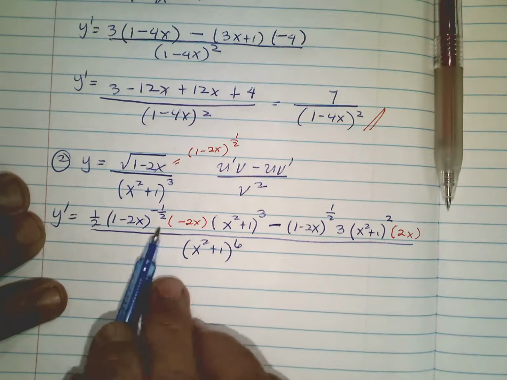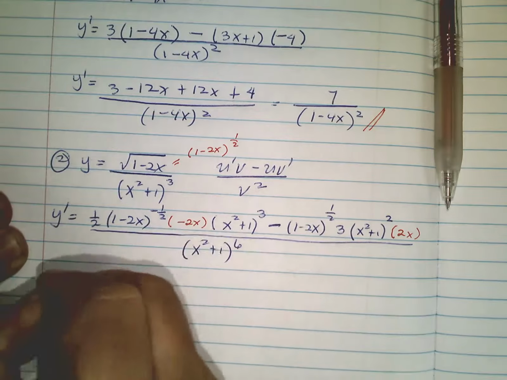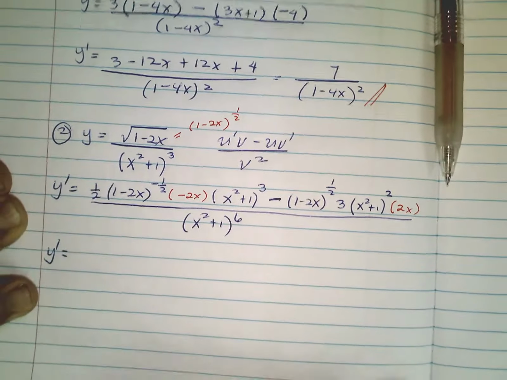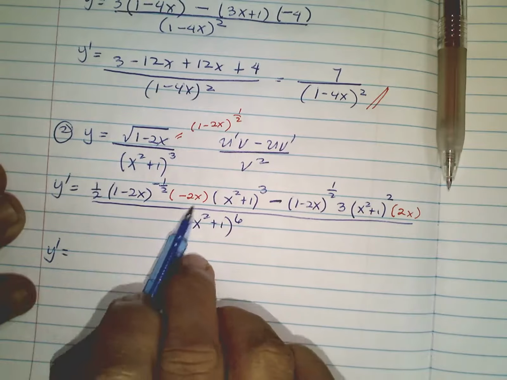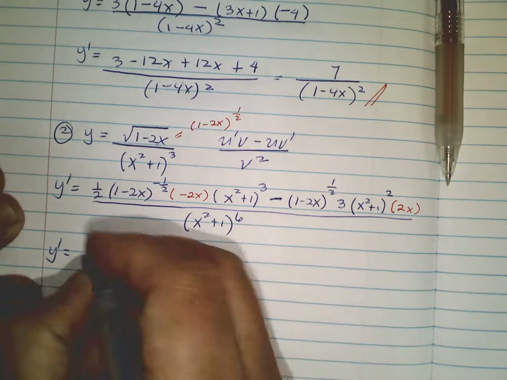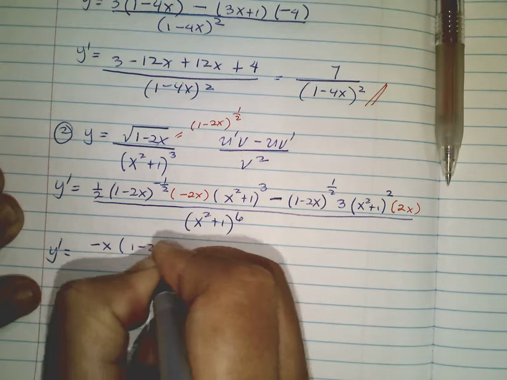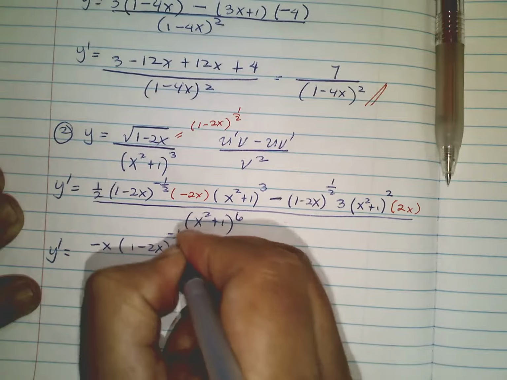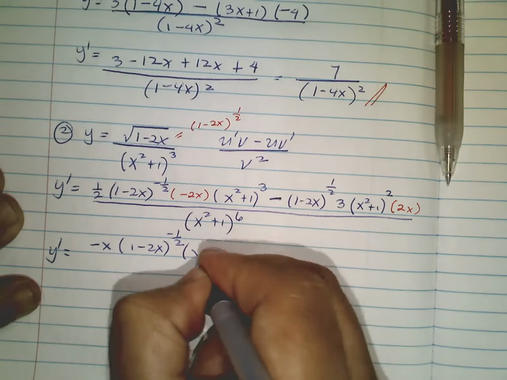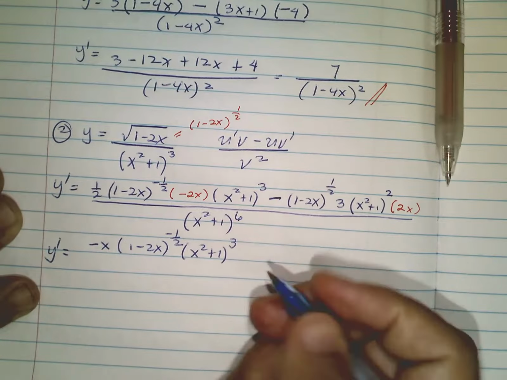And then we can simply simplify this. So y prime is 1/2 times negative 2x, which is negative x. So you have negative x times 1 minus 2x raised to negative 1/2 times x squared plus 1 raised to 3. I'm just copying that.